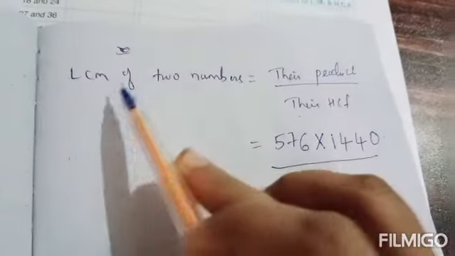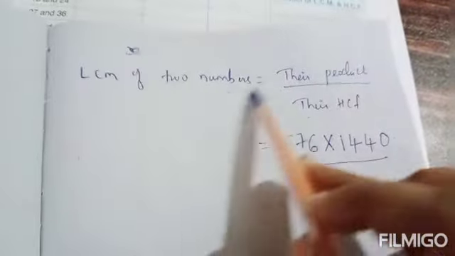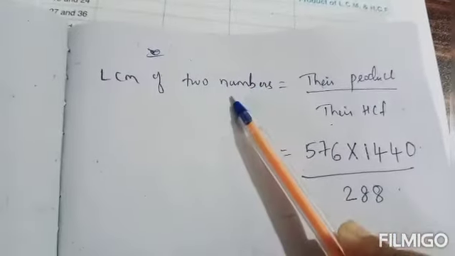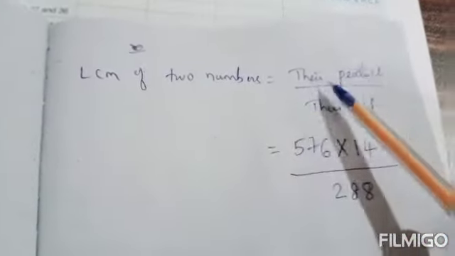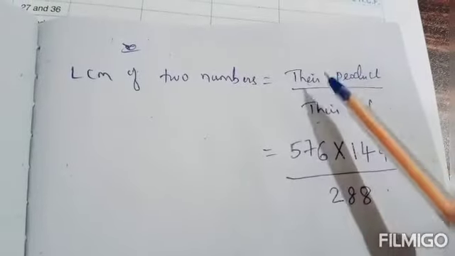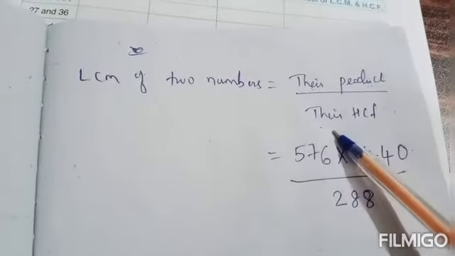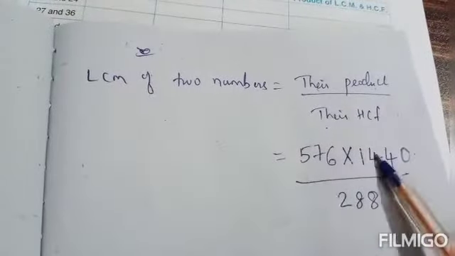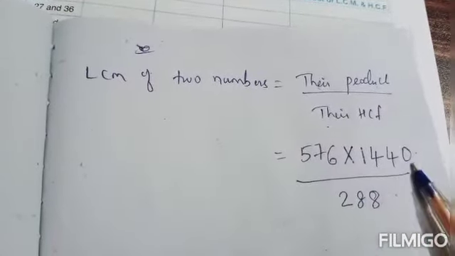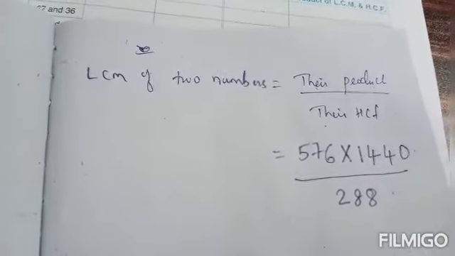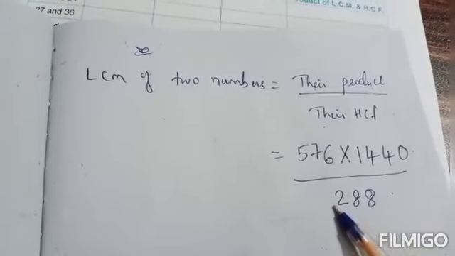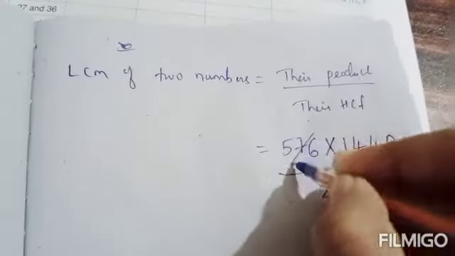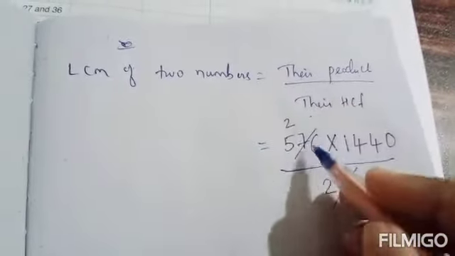Okay, LCM of two numbers. Here two numbers are 576 and 1440. So you can find that by this formula, that is their product by their HCF. Their product you can find by multiplying the two numbers, divided by their HCF, we found it now, 288. Now 288 into 2, it is 576.